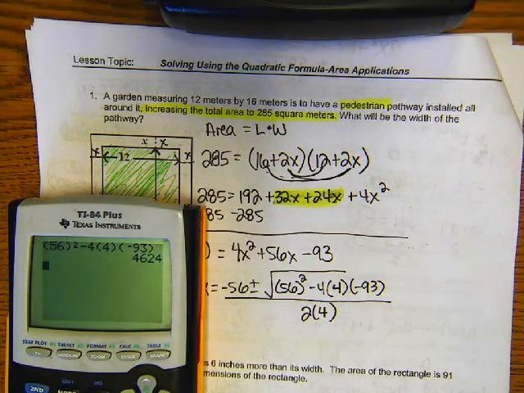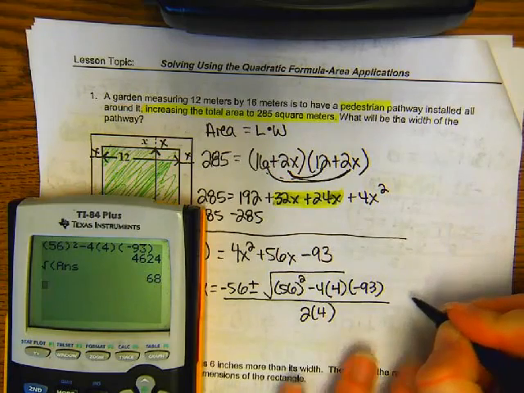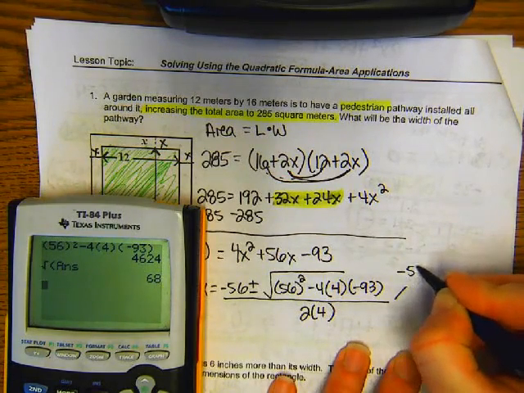I get 4624. Can you confirm you get the same thing? Now what should I do with 4624? Take the square root. Ooh, nice. 68. All right. So I have negative 56 plus 68, and then I'm going to divide the answer by 8.